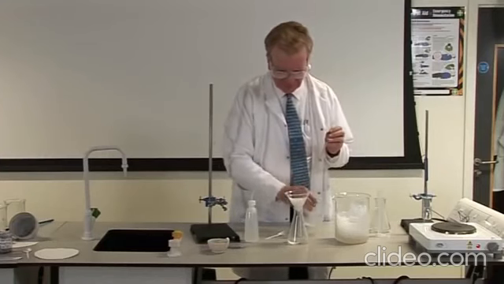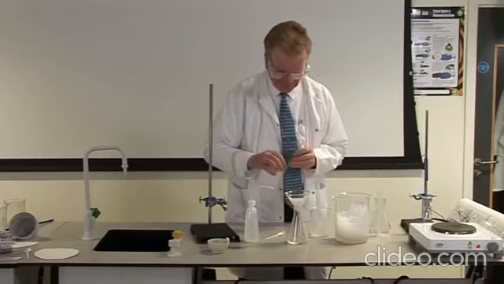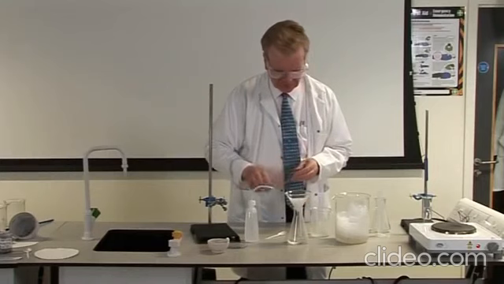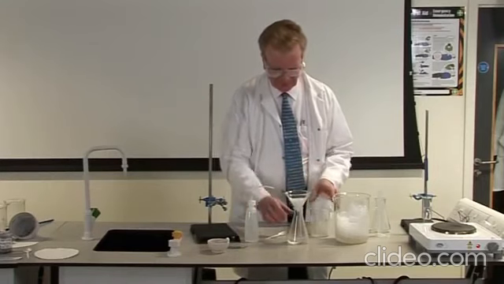If necessary, rinse out the beaker with filtrate, not extra water, to help you transfer all of the crystals.